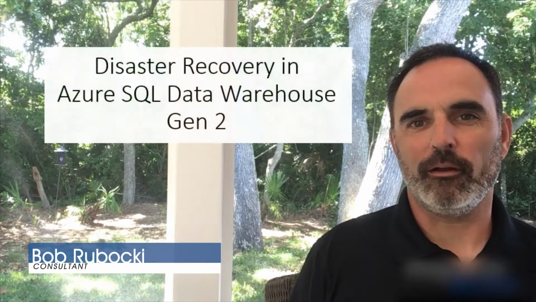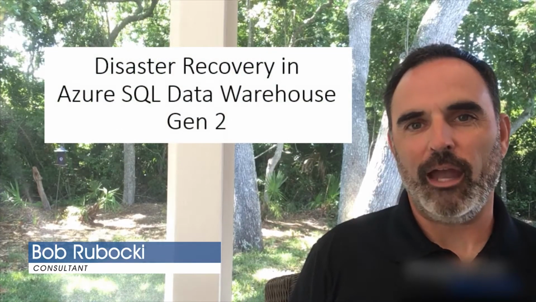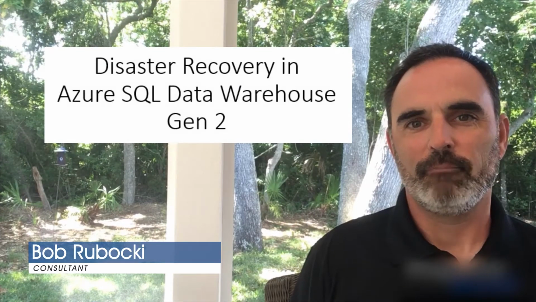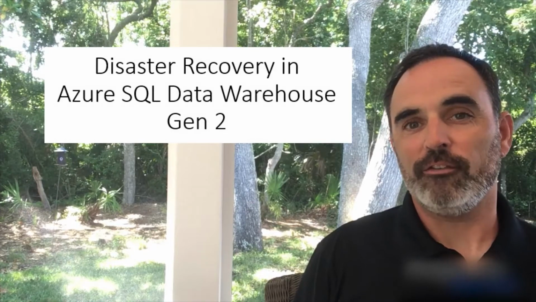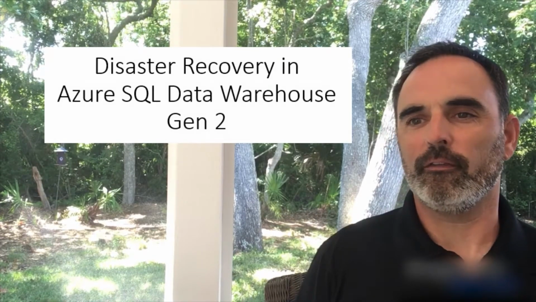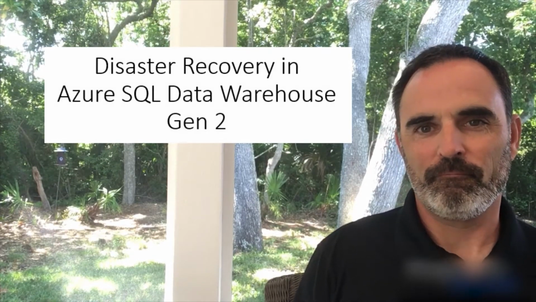And today I want to talk about disaster recovery with Azure SQL Data Warehouse. To begin, I really want to talk about a feature that was released with Gen 2 of Azure SQL Data Warehouse called Geo Backup Policy.